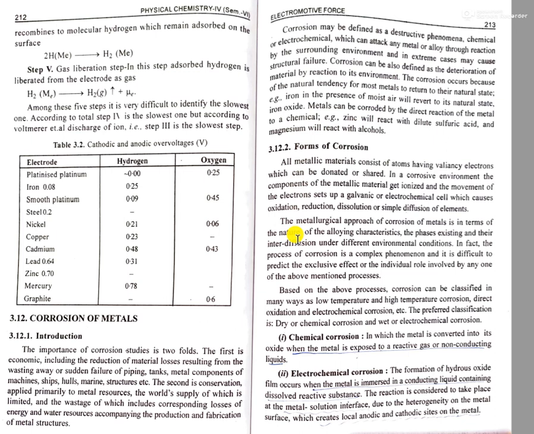Basically, corrosion can be classified in many ways. The first classification is low temperature and high temperature corrosion, and another way is direct oxidation and electrochemical corrosion, and a preferred classification is dry corrosion or wet corrosion. Dry corrosion is also called chemical corrosion, whereas wet corrosion is called electrochemical corrosion.